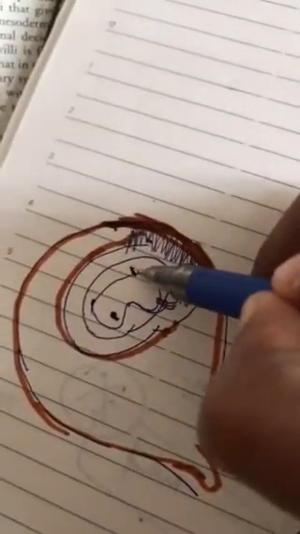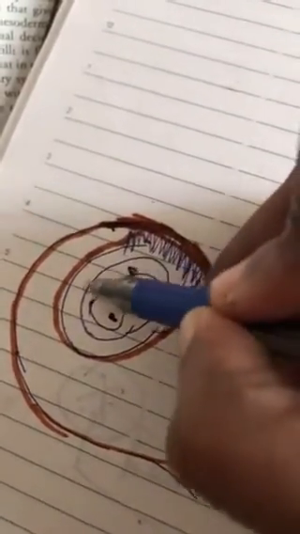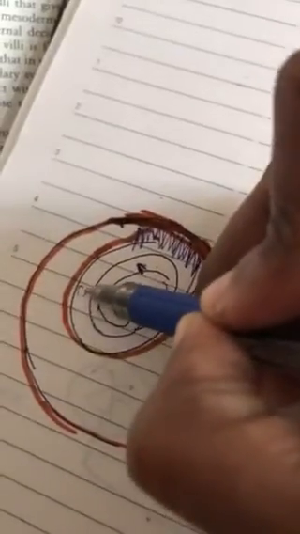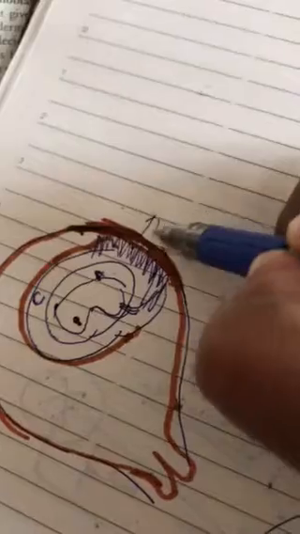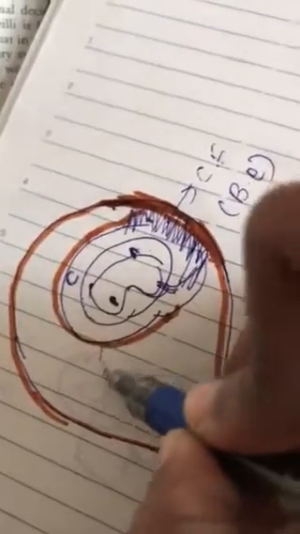While marking the parts, you should mark this as embryo. Then this is the amniotic cavity, which is lining here. Next is the chorionic cavity. So this is the chorion frondosum, bushy chorion. And this one is the chorion laeve or smooth chorion.